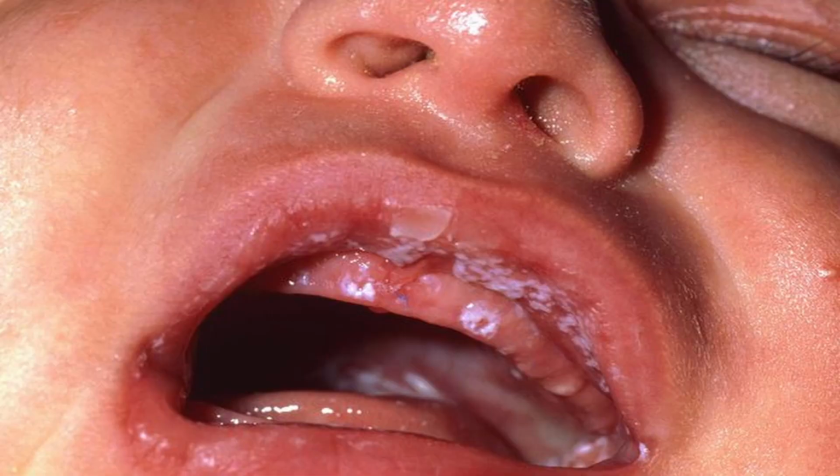Oral means mouth. So when your baby has oral thrush, what you will see is that there is this white thing in the mouth, on the gum, or on the tongue of the baby. Sometimes you can actually see it deep within the mouth, that is getting into the throat of the baby. It is white, it is like milk, but it is not milk.